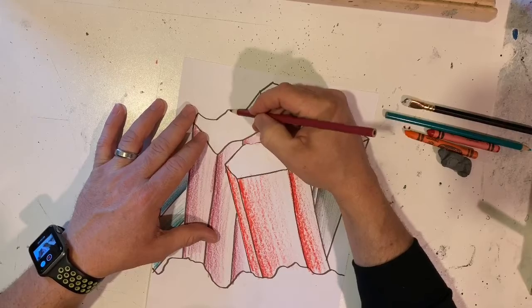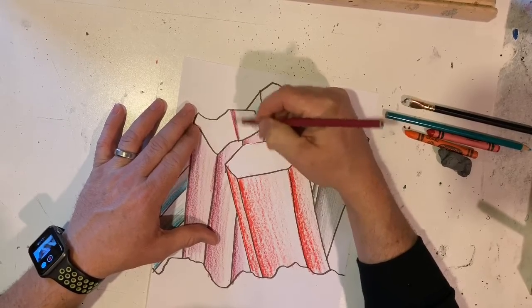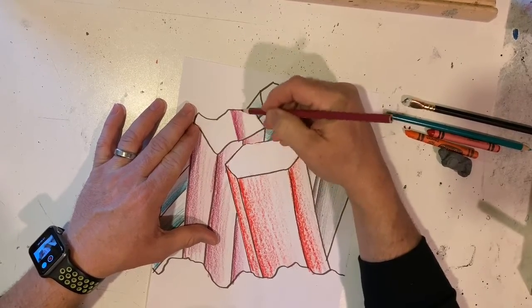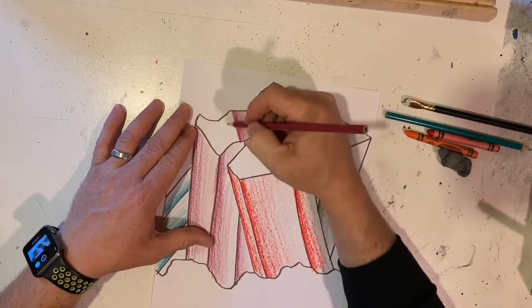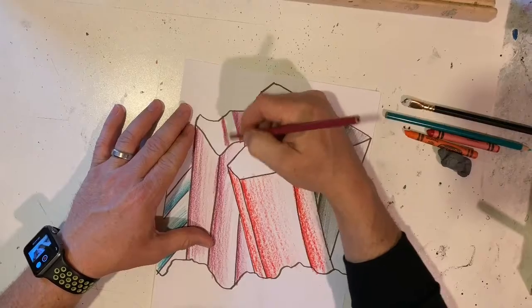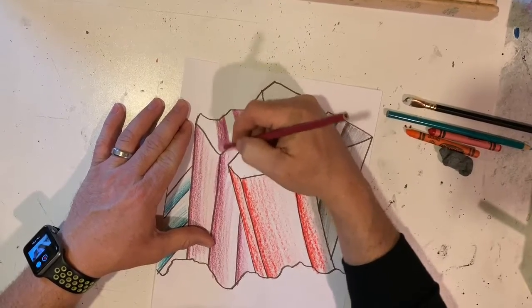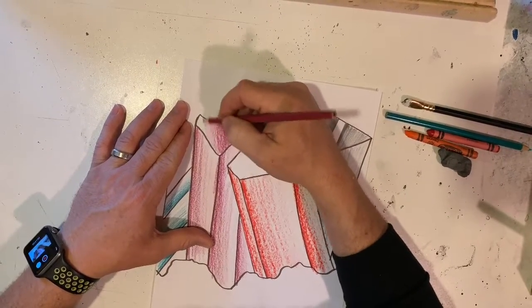Again, I'm going to start somewhere in the middle. Start by pushing down dark and get lighter and lighter and lighter. Give some space, push down hard, then get lighter and lighter and lighter.